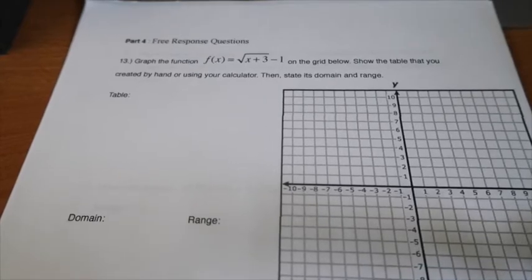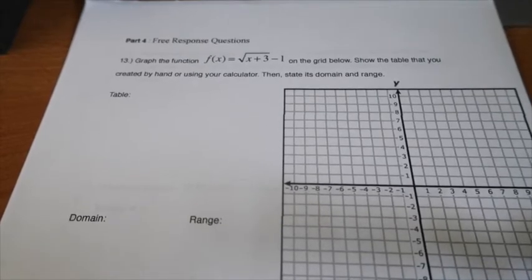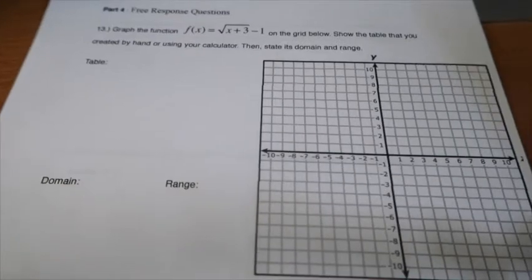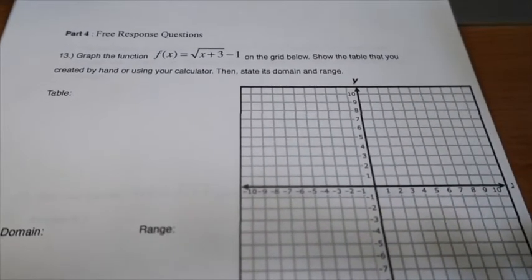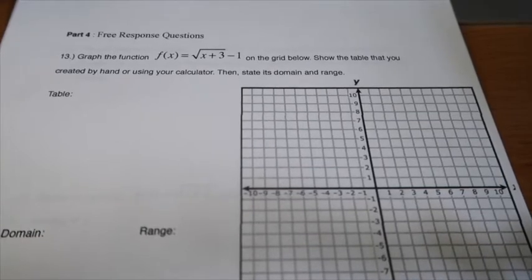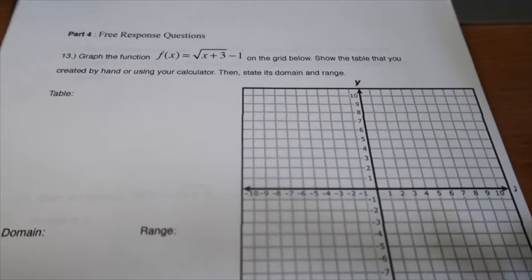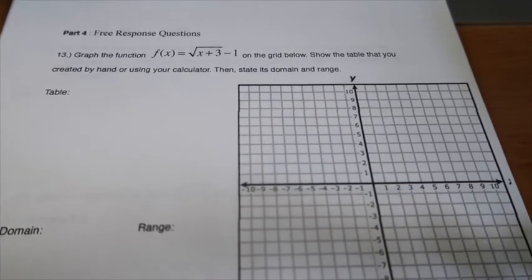Alright, so let's go on to part 4. We have 3 response questions. So let's go to number 13. It says, graph the function f of x equals the square root of x plus 3 minus 1 on the grid below. Show the table that you created by hand or using your calculator, then state its domain and range.